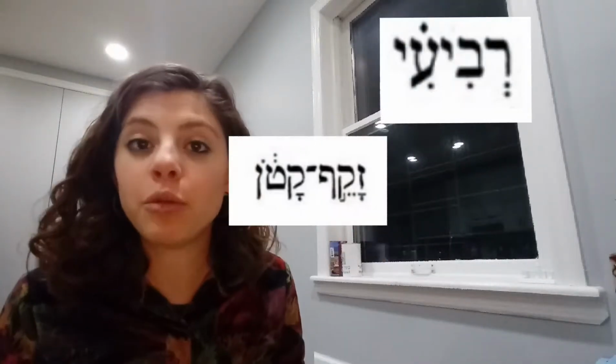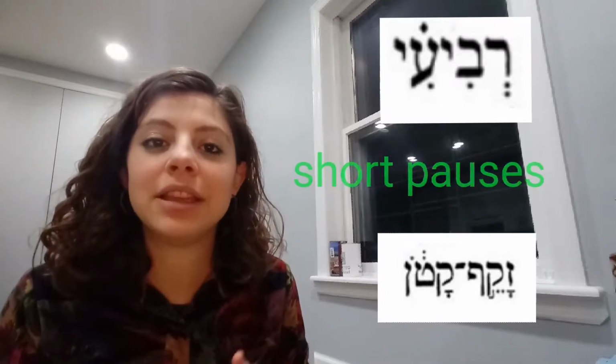Then we have the Snachta, which commonly works as a comma. It'll tell us that there's an idea happening in the pasuk, and then there's another idea happening in the pasuk. So we're in the same pasuk, but we're shifting to a different idea. Then we have the Revi and the Zakef Katan.